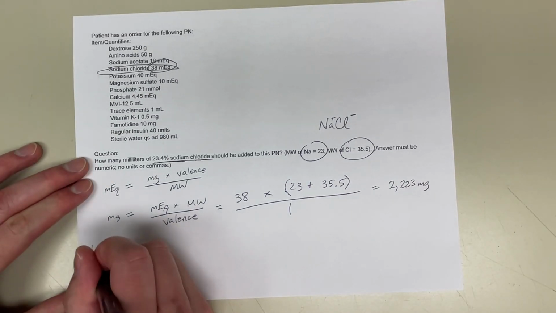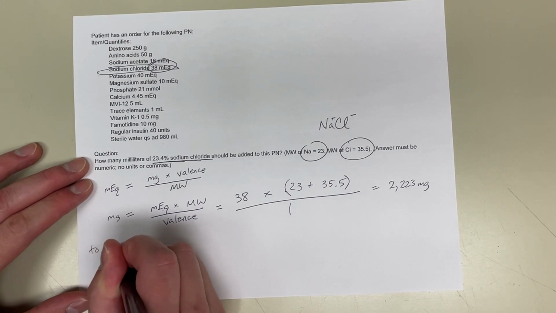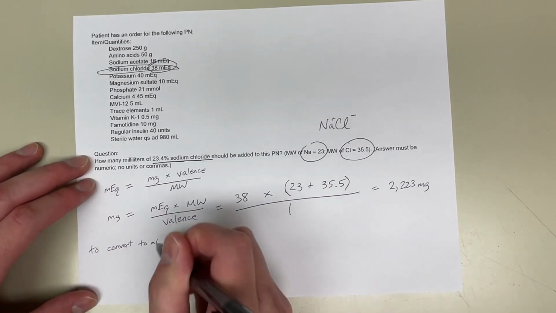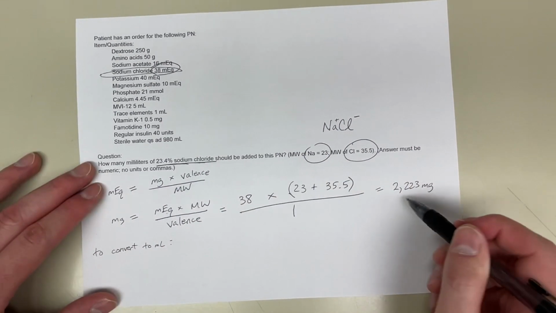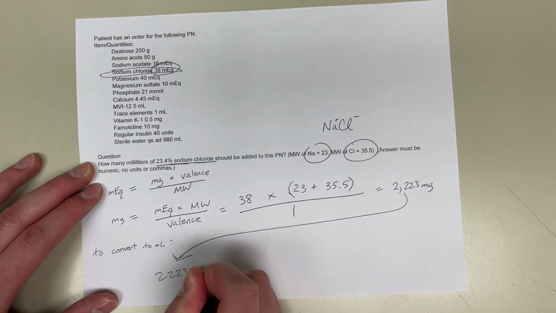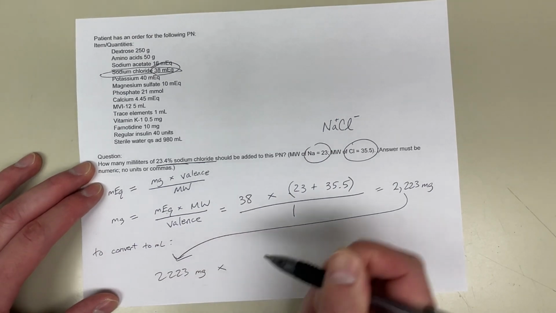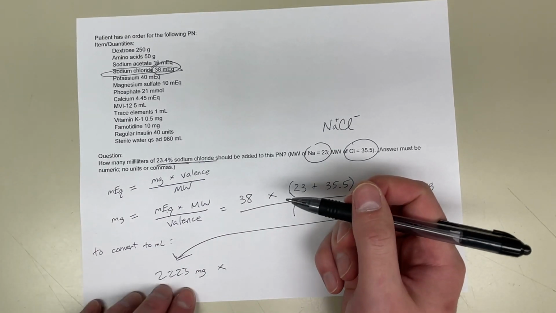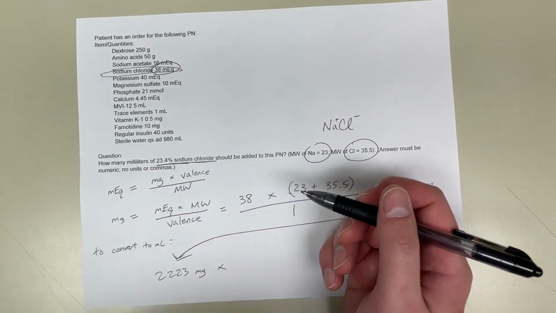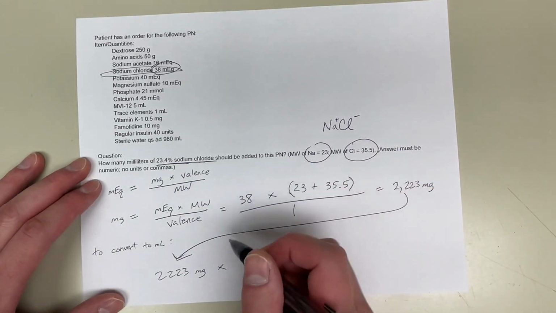So now I'm going to convert to milliliters. I'm just going to use this number here. I'm going to convert it to grams first, because our percent strength is grams per 100 milliliters.